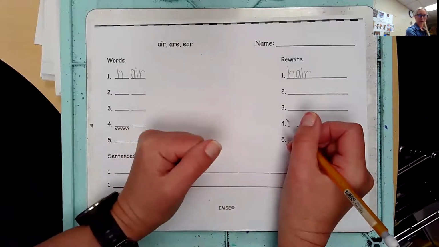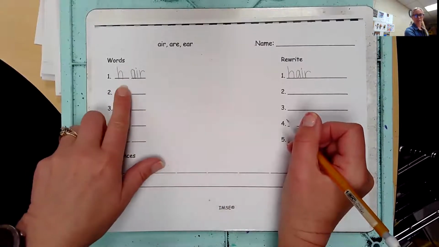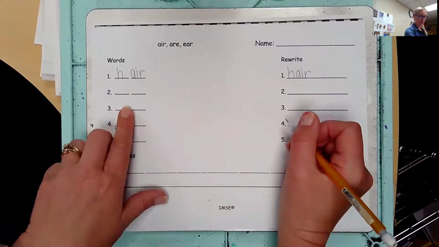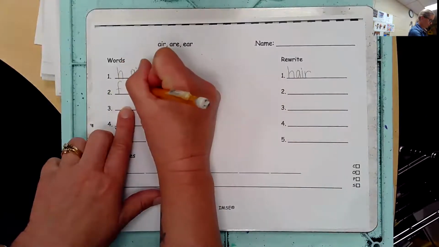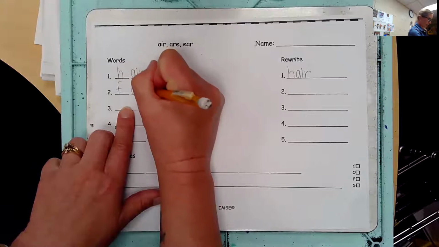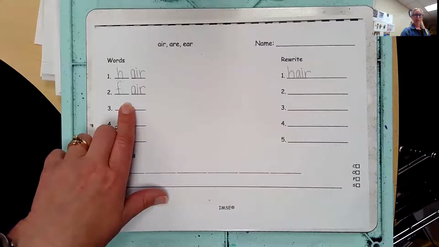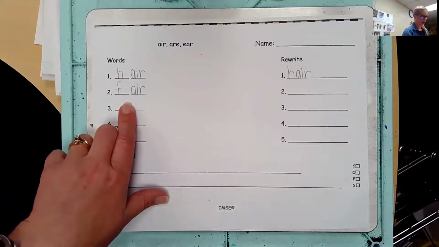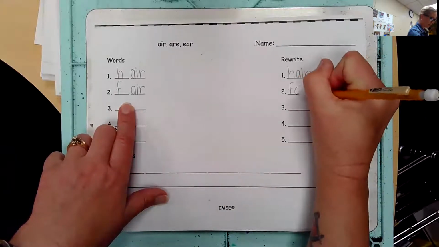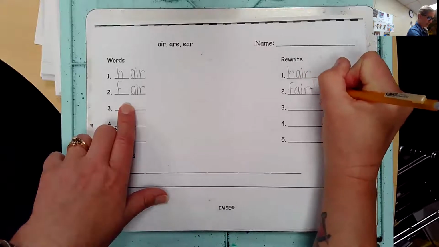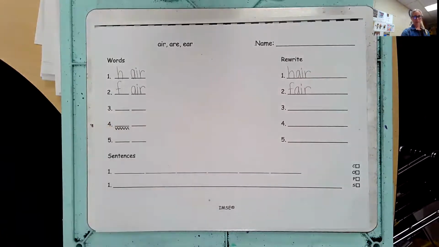Air. Fair. This has the same pattern as hair. Now, if I'm going to talk about going to fairway, or I go to play golf and I hit the ball down the fairway, that is a different one. So we have another homophone. Lots of different meanings and spelling patterns going on in this one.